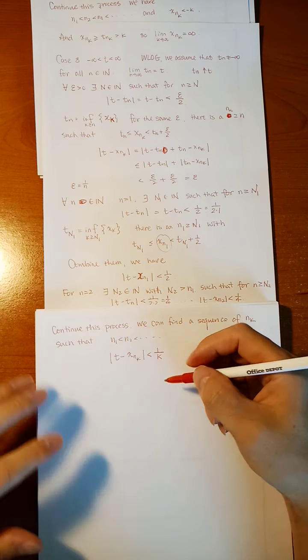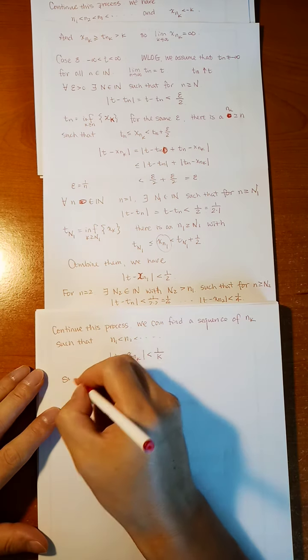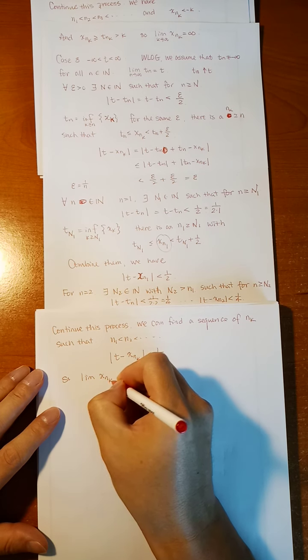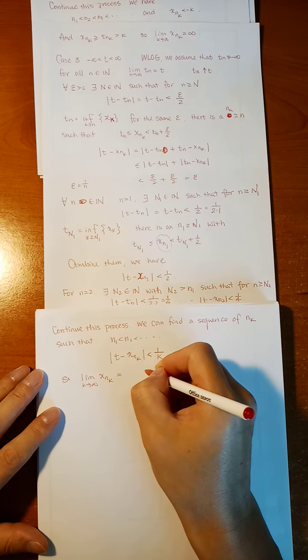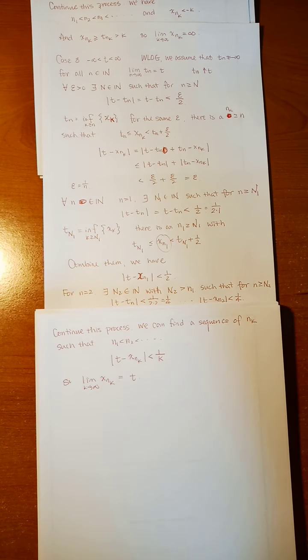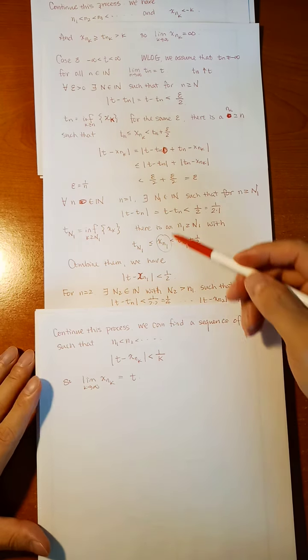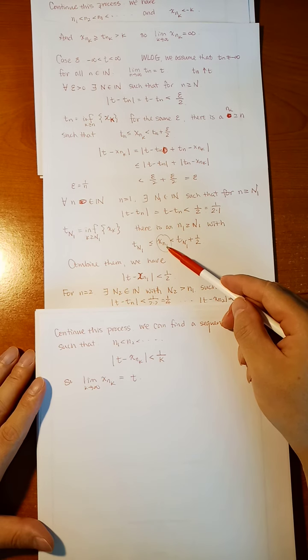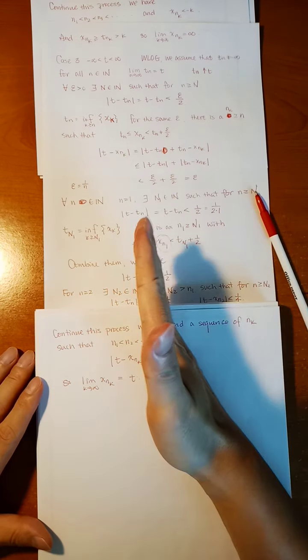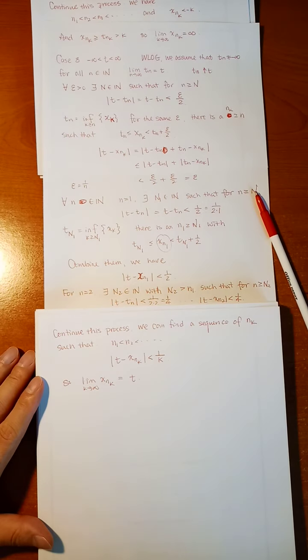And this will imply that the limit of xnk as k goes to infinity is equal to T. So we have the proof. All right, so we need the quantity so that we can exclude n1 every time. Every time we exclude n1, exclude n2, exclude n3.